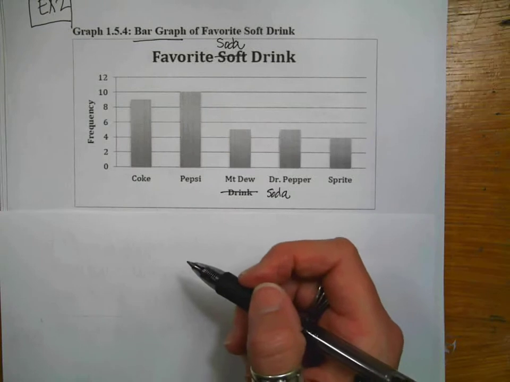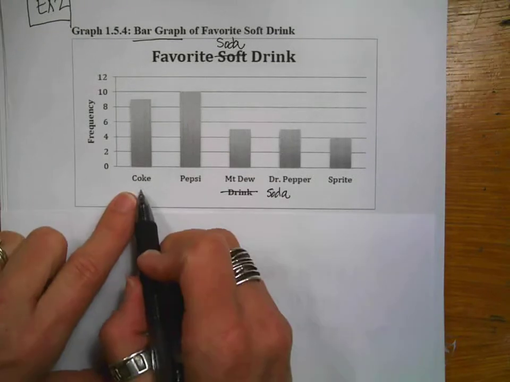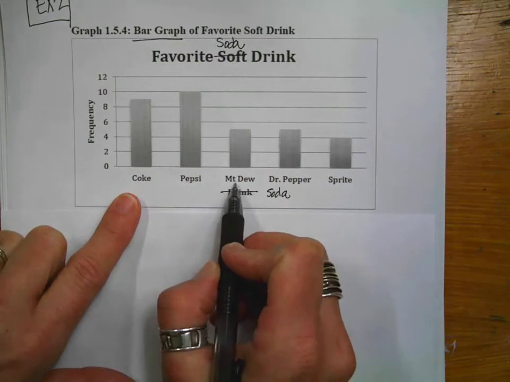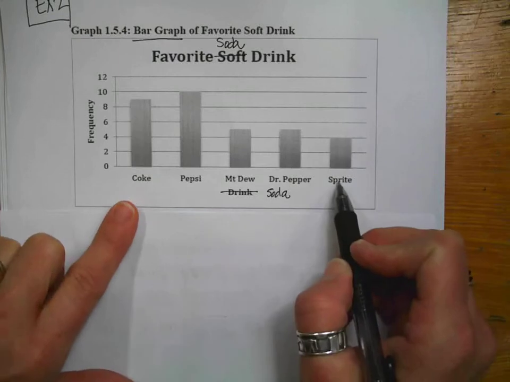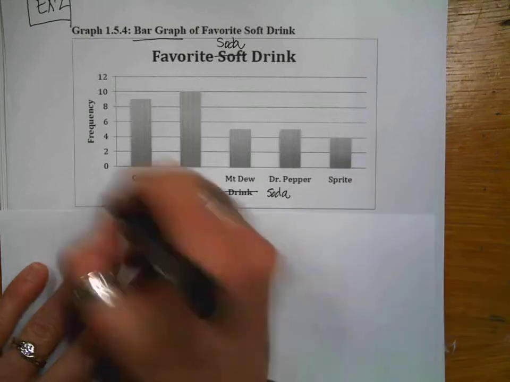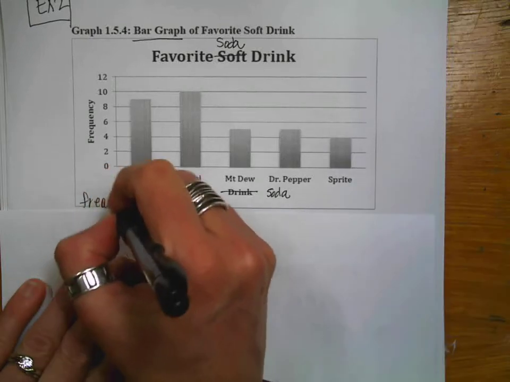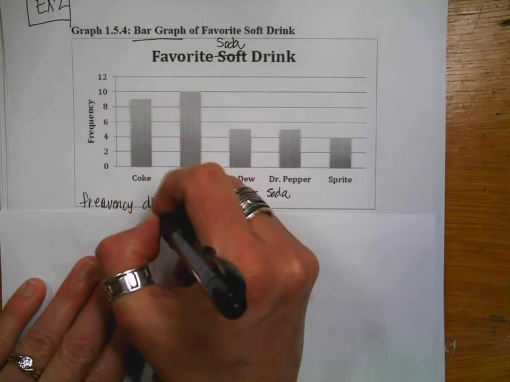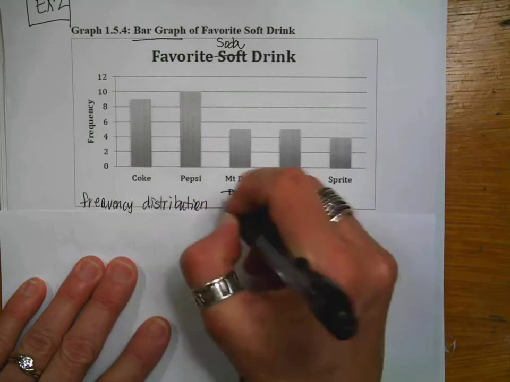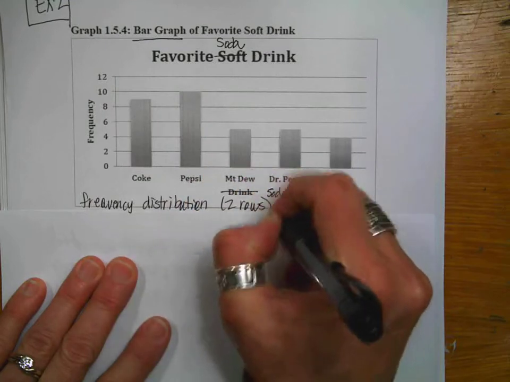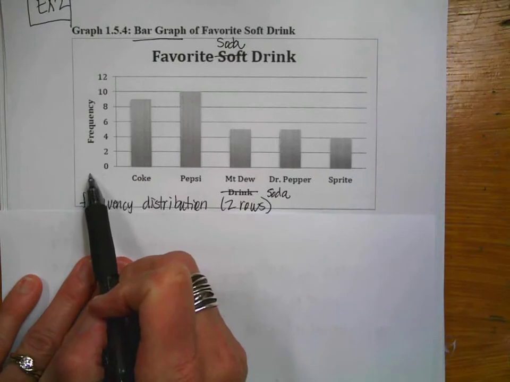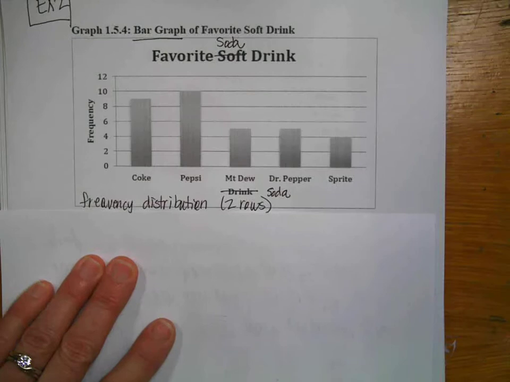So if you'll remember back from our frequency distribution, we had that there were 9 Cokes, we had 10 Pepsis, we had 5 Mountain Dews, 5 Dr. Peppers, and 4 Sprites. So this is a frequency distribution, and I'm going to write that right here. This is a frequency distribution. And from our first example, these were those first 2 rows. So it's just what choices did they have and how many people chose each of those things.